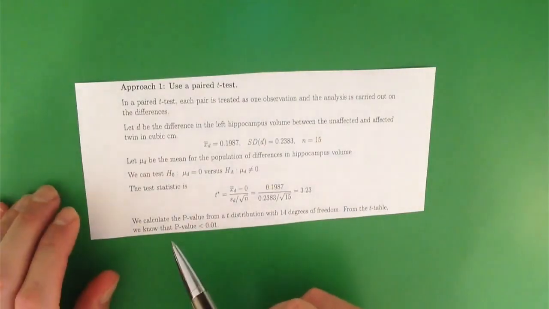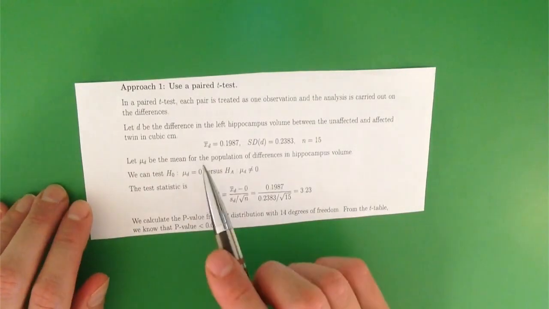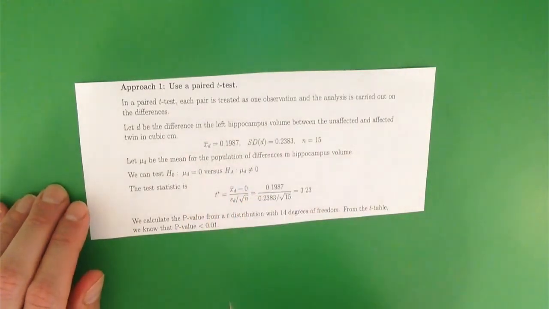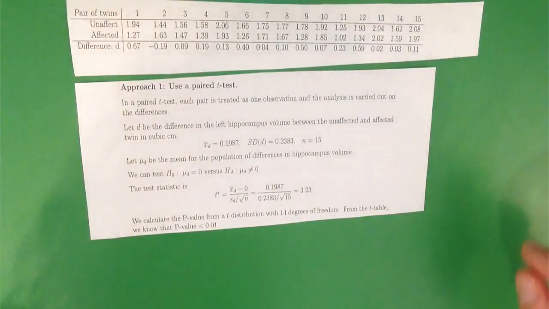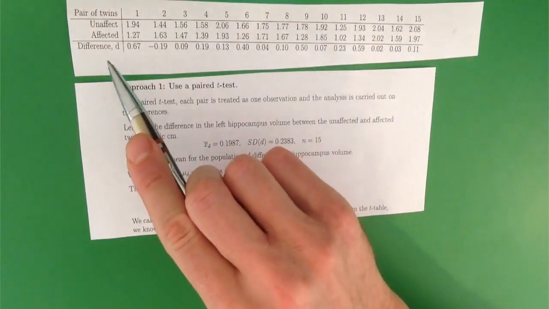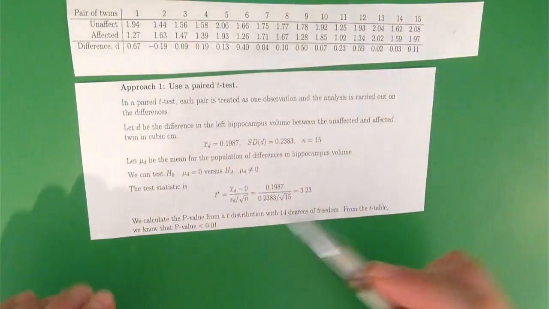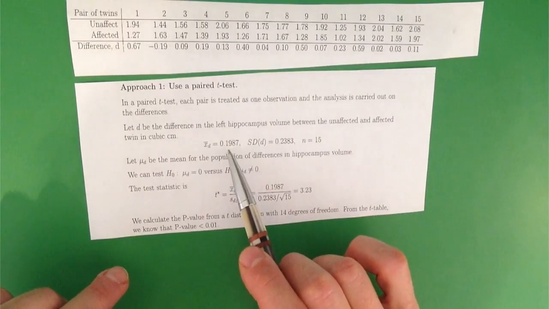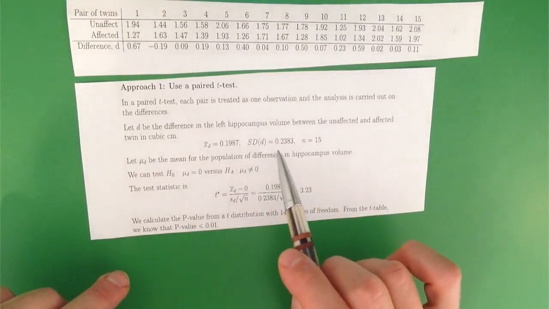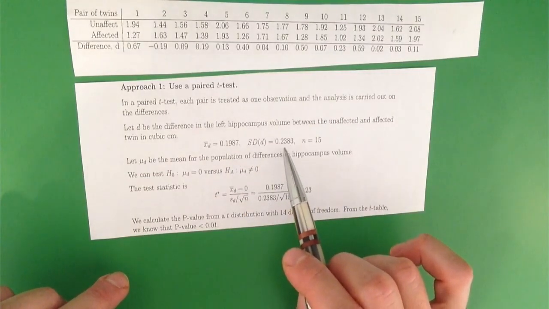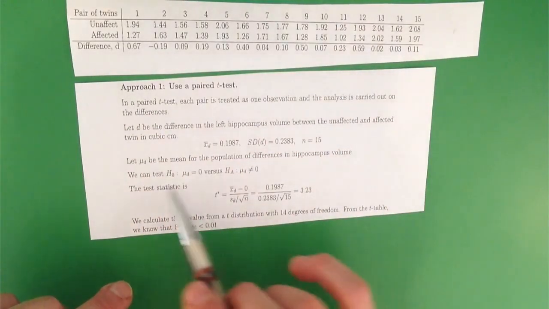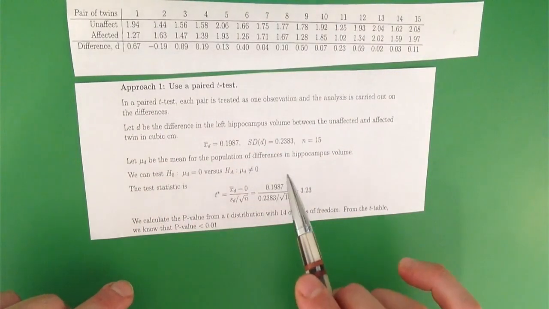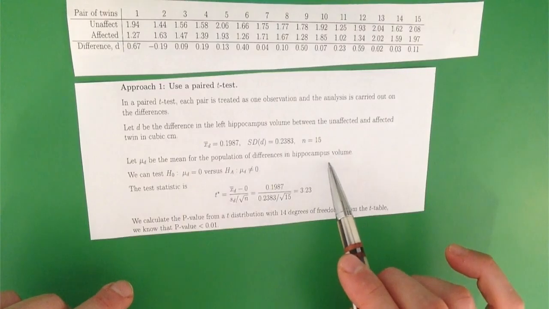We can use a paired t-test to analyze this data. In a paired t-test, each pair is treated as one observation, and the analysis is just carried out on the differences. In other words, we simply analyze the difference d here. The mean of the differences is 0.1987, the standard deviation of the differences is 0.2383, and there's 15 pairs of twins. So that mu d represents the mean for the population of differences in hippocampus volume.